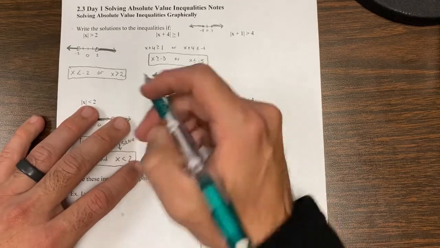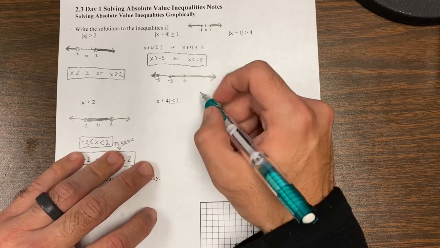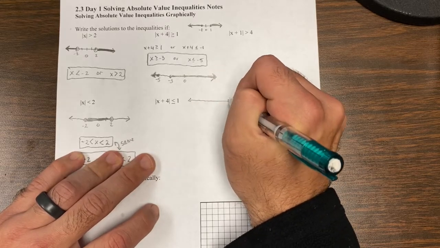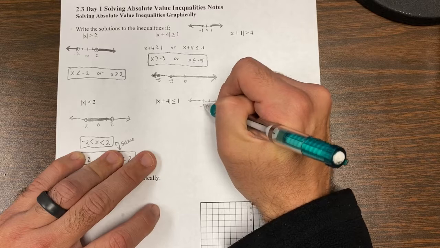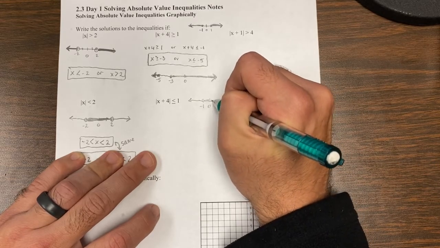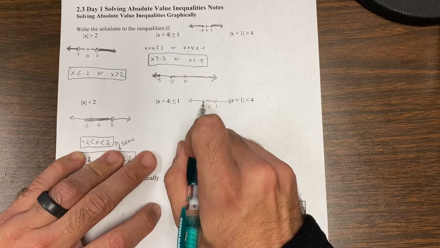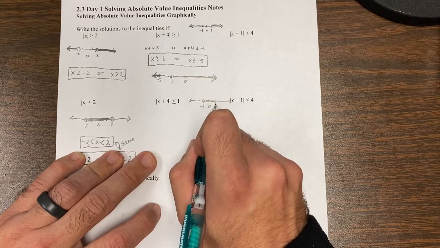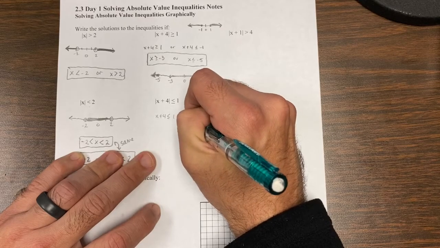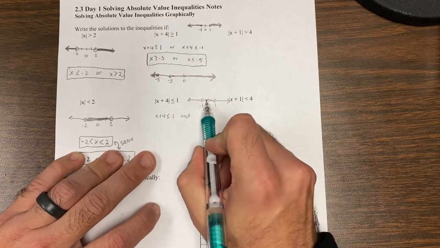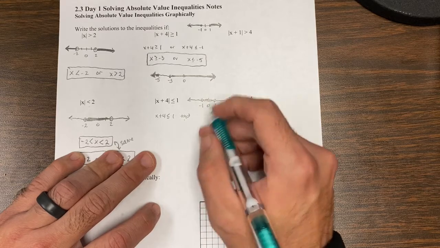All right, so the next one, we have the absolute value of x plus 4 is less than or equal to 1. So again, a little number line. If we're going to be less than 1 unit from 0, that means our quantity inside the absolute value has to be between negative 1 and 1. So that is greater than negative 1, but less than 1. So our quantity is x plus 4. So we're going to have x plus 4 is less than or equal to 1. And the reason we use an and is because it's between these two values. This has to happen at the same time. It has to be less than or equal to 1 and at the same time greater than or equal to negative 1.